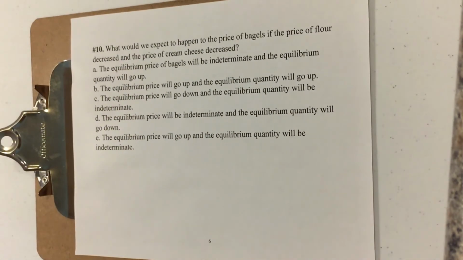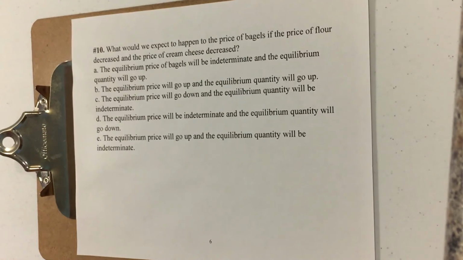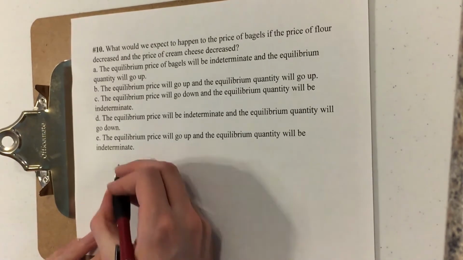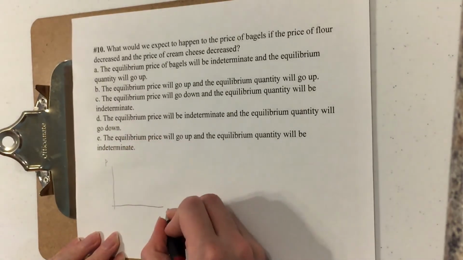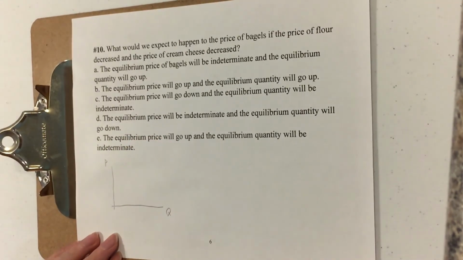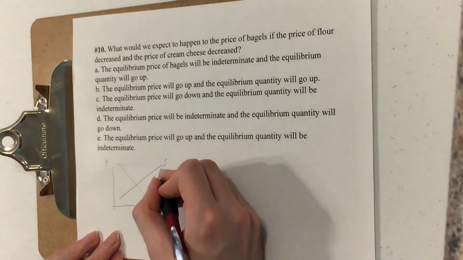Very last problem. Looks like we have a double shift here. So we have a change in the price of flour and also a change in the price of cream cheese. These would probably be examples of something you'd see in the section of more difficult problems. So you got double shifts. We do each shift individually, and then we draw a table to look at their combined effects.